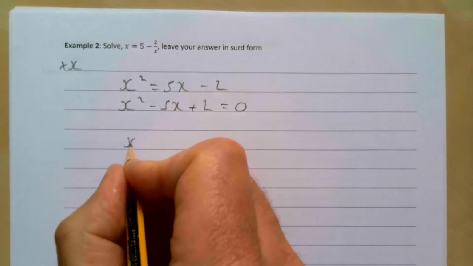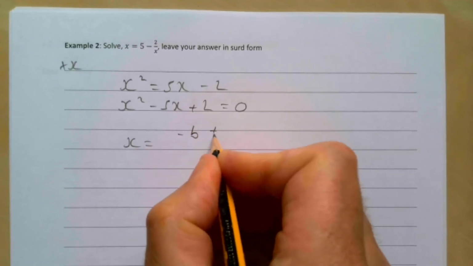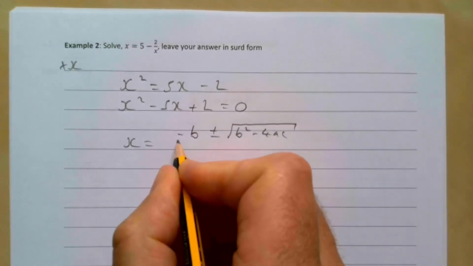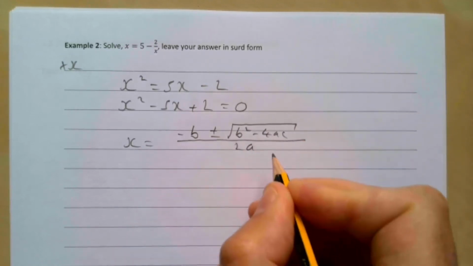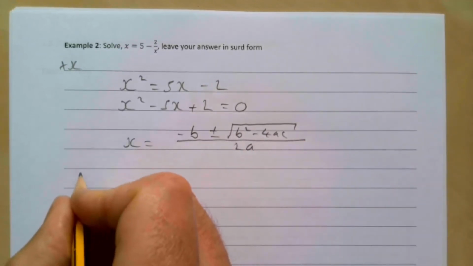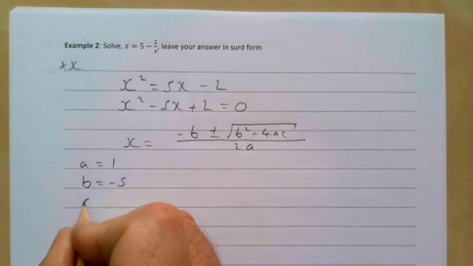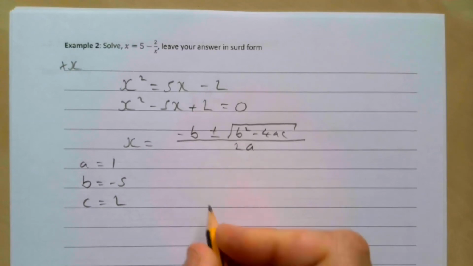So we would use x equals minus b plus or minus the square root of b squared minus 4ac all over 2a. My a is of course 1, my b is minus 5, and my c is 2.